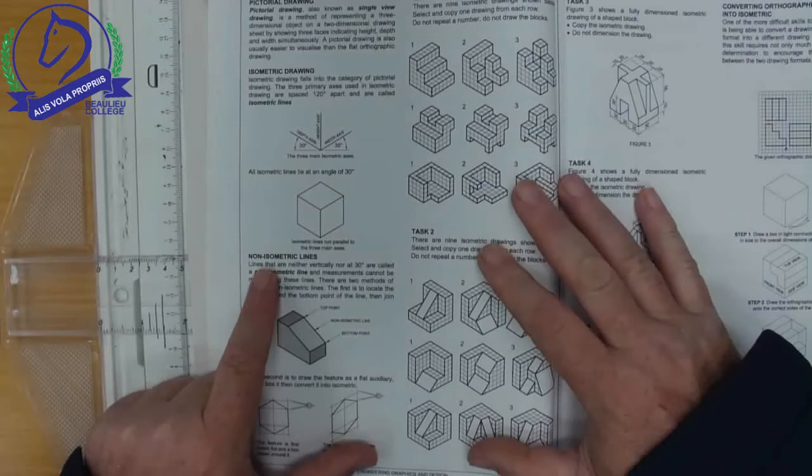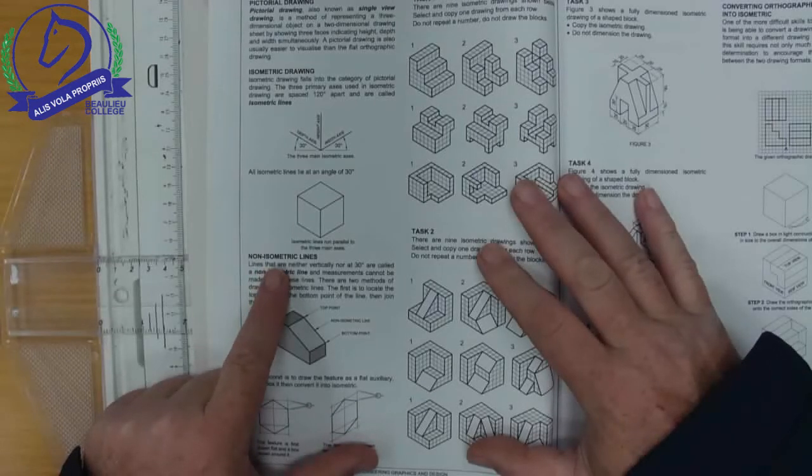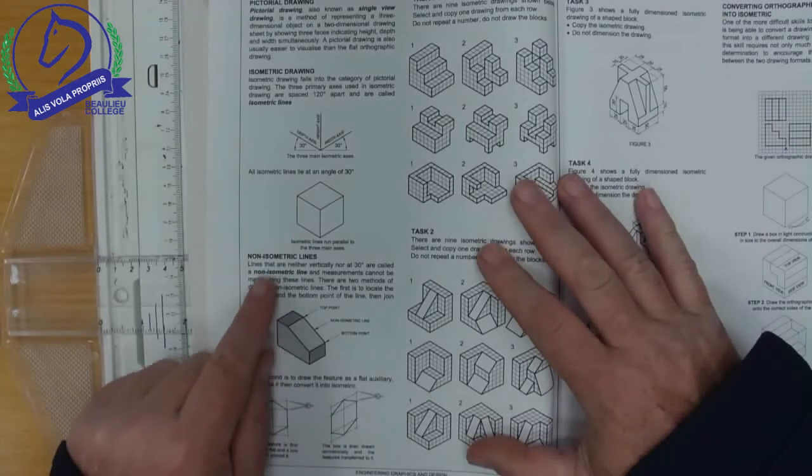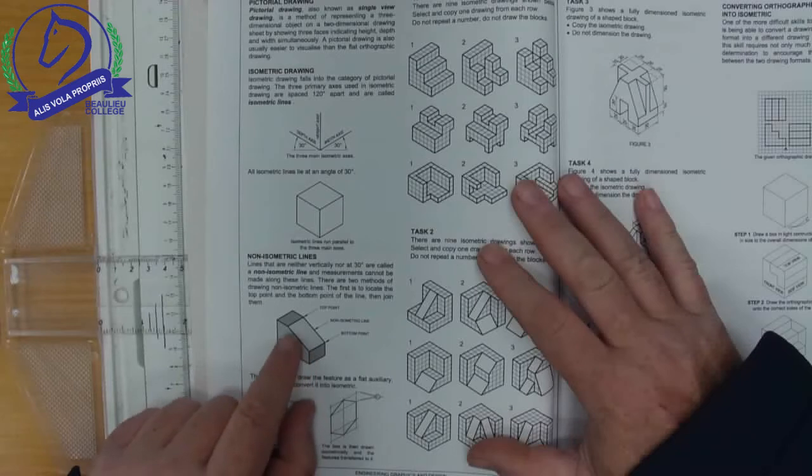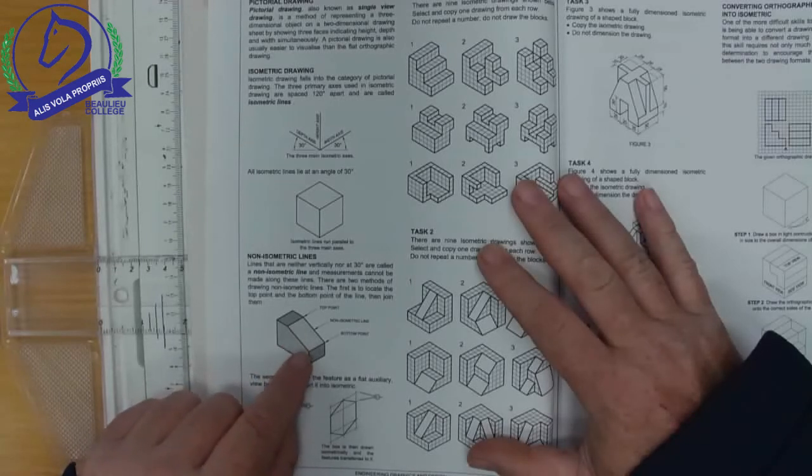Very importantly here, they talk about non-isometric lines. So any line that is not on a 30-degree angle or vertical is a non-isometric line, and what happens is that that measurement changes. So you can't take the measurement off the drawing or the dimension and use it, or the angle to use that.